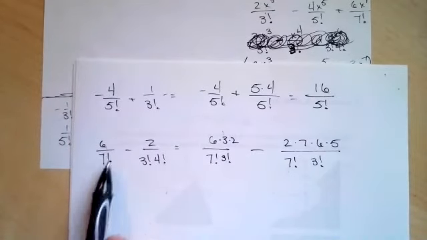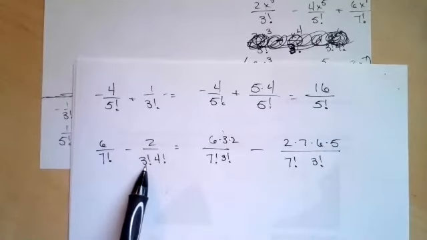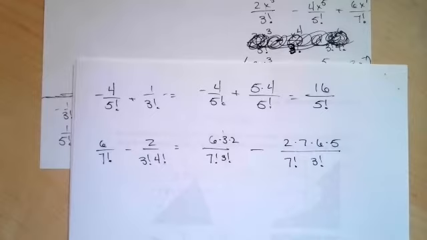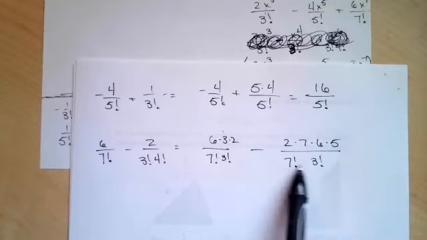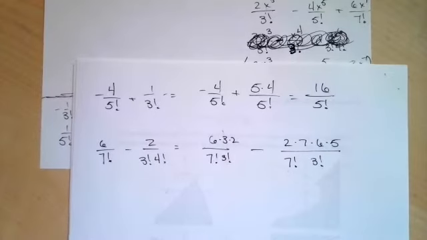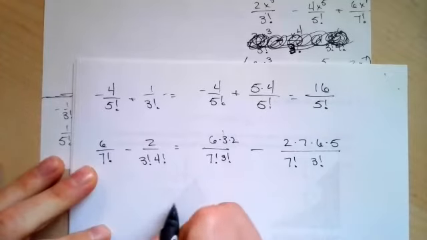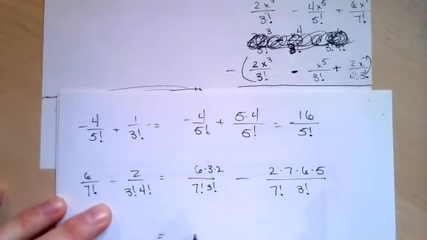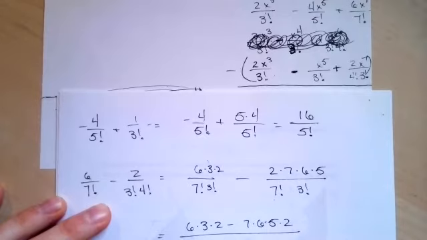Of course, we could even try to simplify this and write 7 factorial, cancel out the 6. We could cancel out the 2 from one of those terms, and then try to simplify it from there if you'd like. Unfortunately, especially once you have products of factorials, it doesn't look like it's going to be terribly easy any way you do it. So what do we got? 6 times 3 times 2 minus 7 times 6 times 5 times 2 all over 7 factorial times 3 factorial.